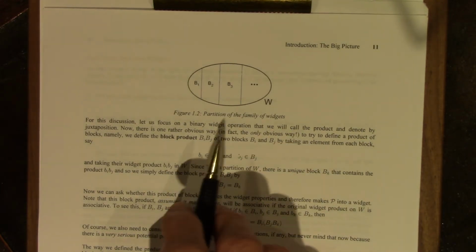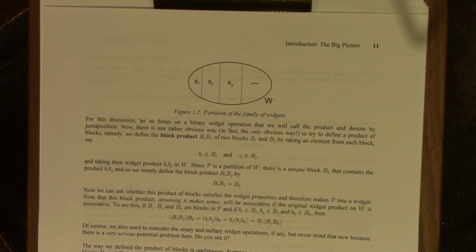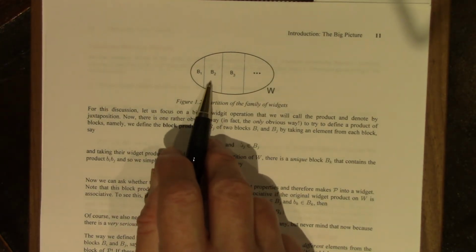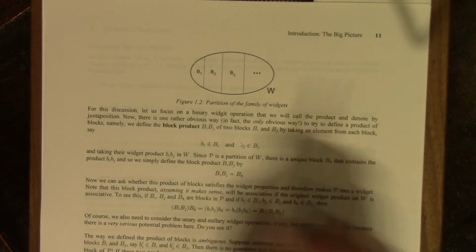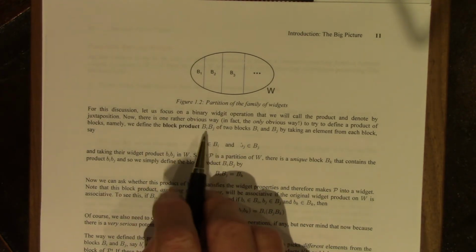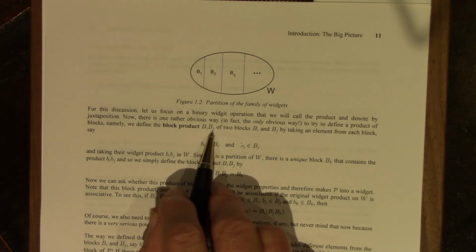We treat each block as just an element of the new widget. So let's focus on a binary widget operation, which I'll call the product and denote by juxtaposition. How can we define what we might call the block product for this partition? Well, there's really only one obvious way to try to define the product of two blocks. The only thing we have to work with is the original widget product of elements. So let's say we have two blocks, B_i and B_j, and we want to define their block product.